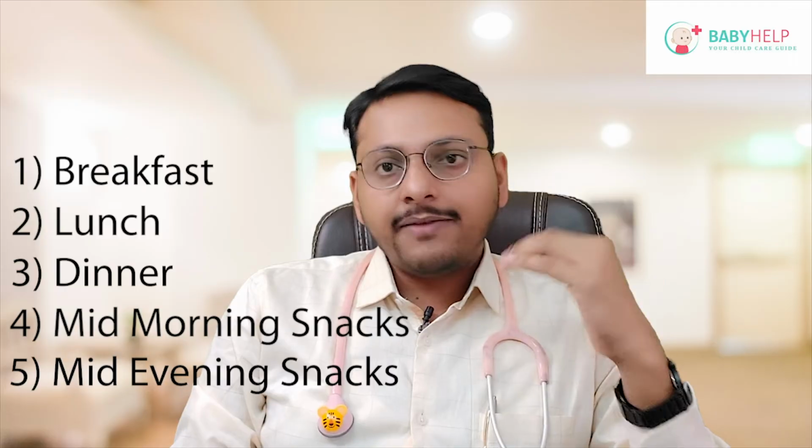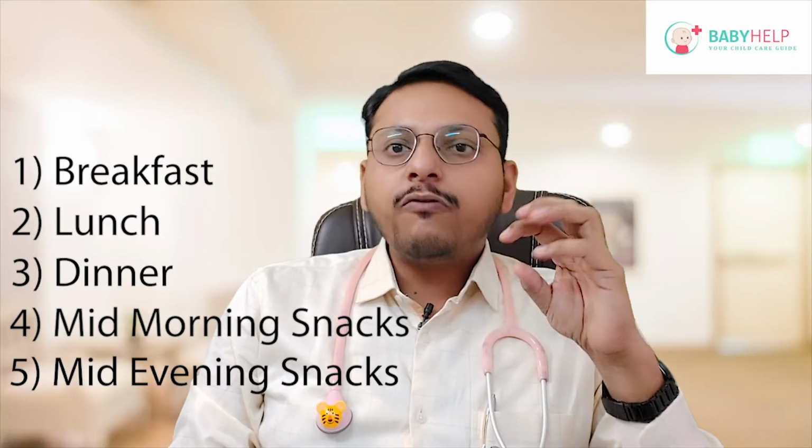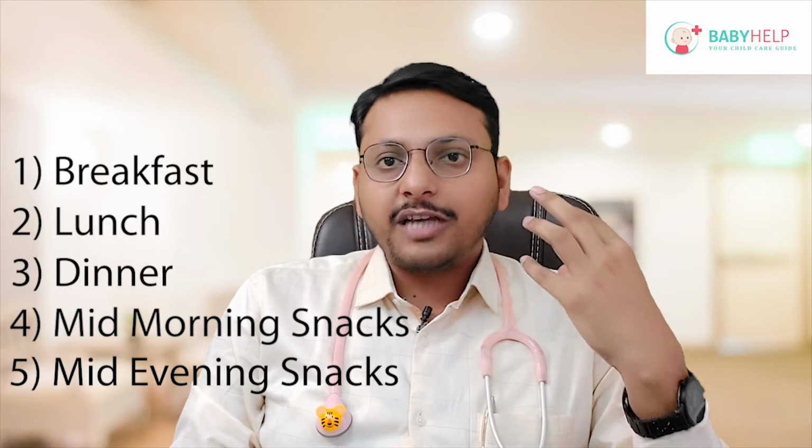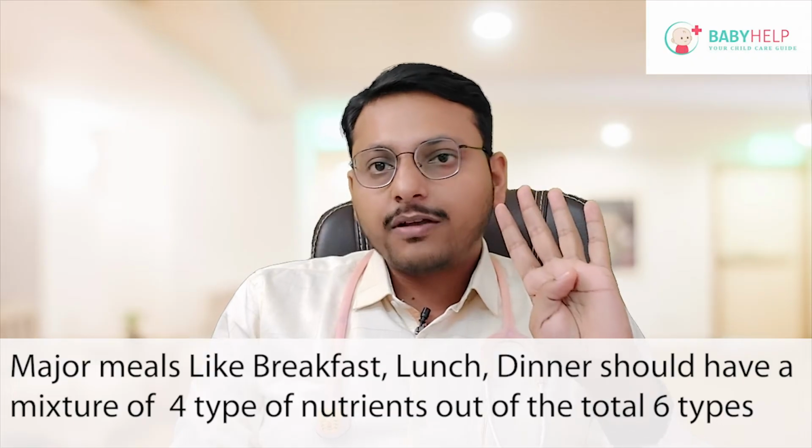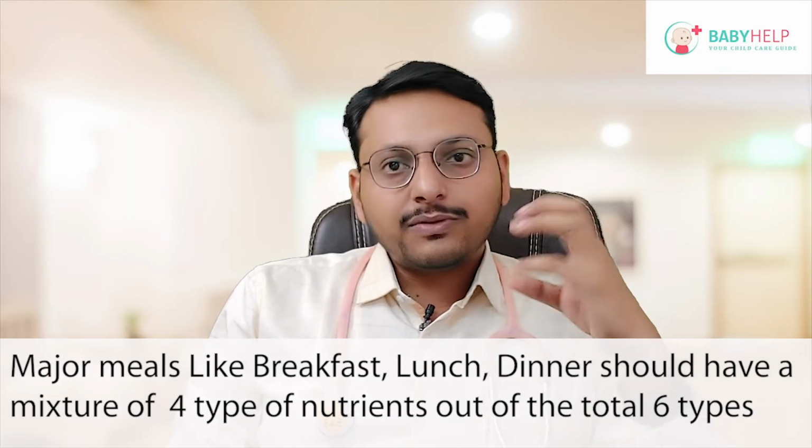That is very important. Now coming to the most important question: how to include these different 6 types of food in our meals. The basic understanding should be that after 1 year of age, the child will generally eat 3 major meals like breakfast, lunch and dinner, and 2 to 3 snacks like a mid-morning snack and a mid-evening snack. The snacks are meant to fill the demand of calories as well as vitamins and minerals. So for the major meals like breakfast, lunch and dinner, we should try to include at least 4 types of food items in that. I'll clarify this with an example.